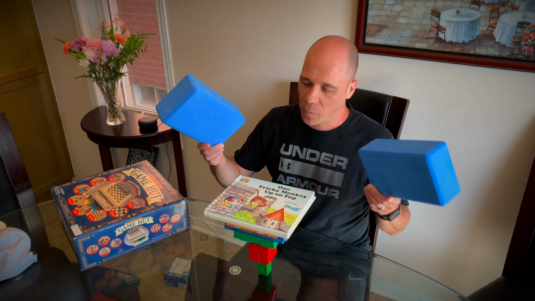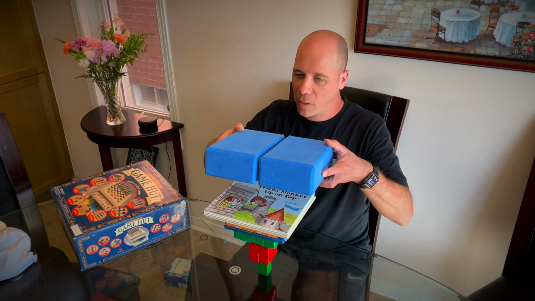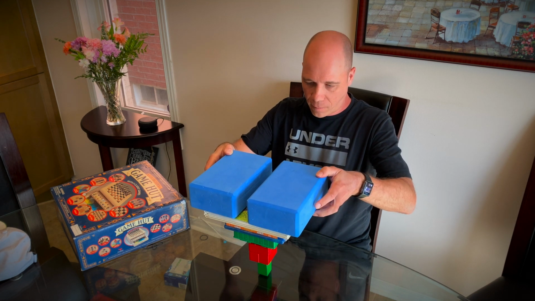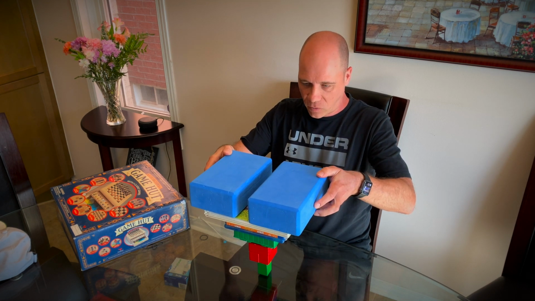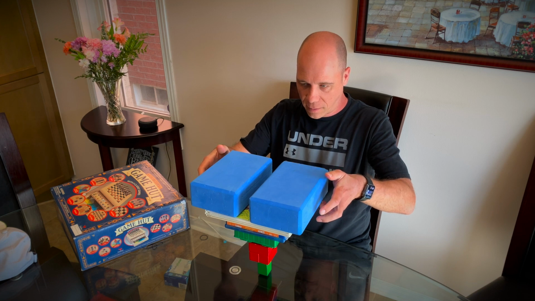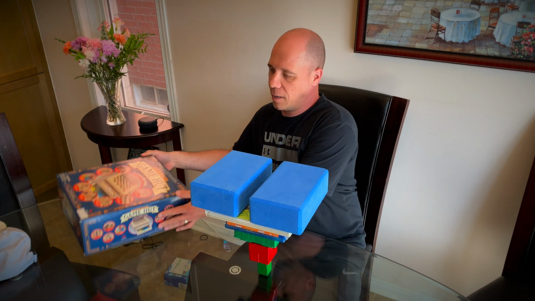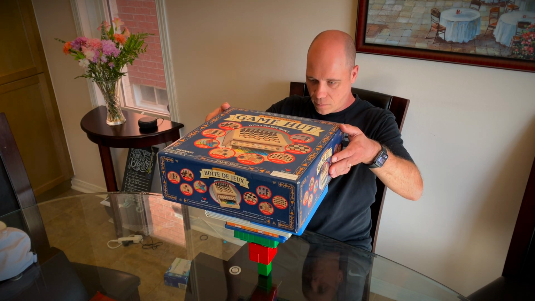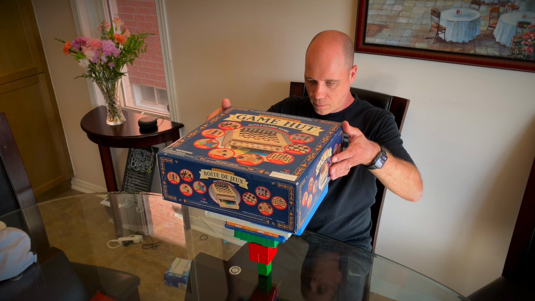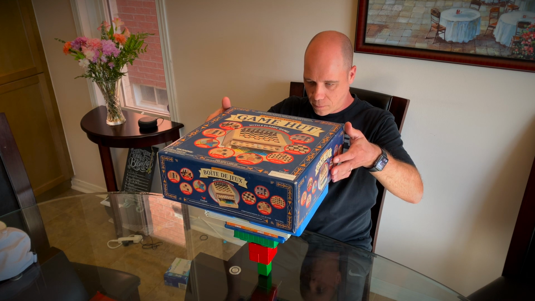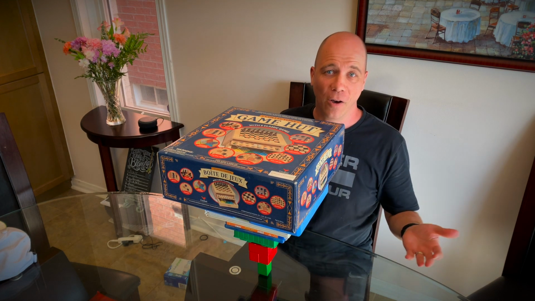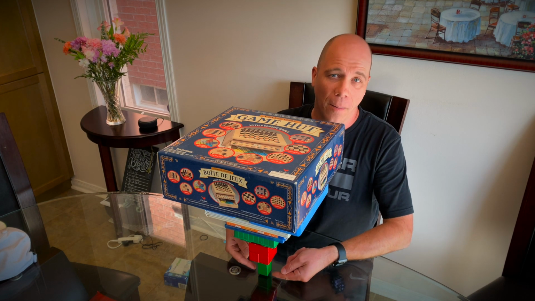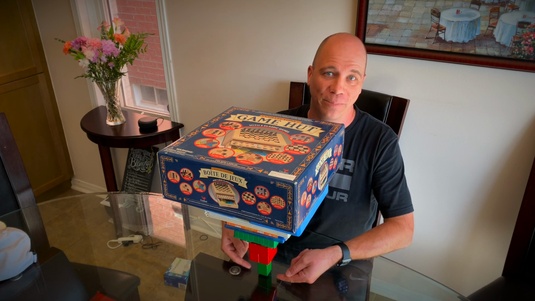Next, I'm going to use 2 foam blocks. Now I'm going to cheat a little bit. I'm going to separate the foam blocks just so I get the width I want, leaving a bit of a space in between. And then finally, I add the top. And there you go, my inverted pyramid, all being supported by the little tiny blocks on the bottom.